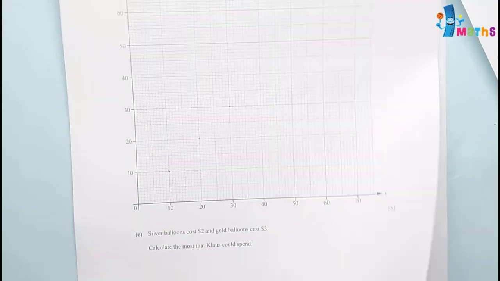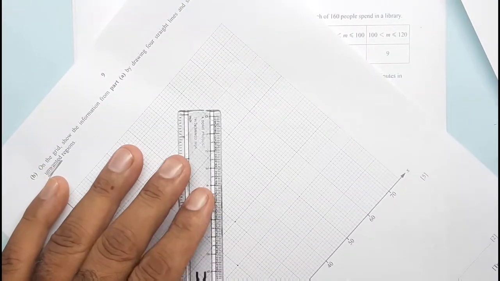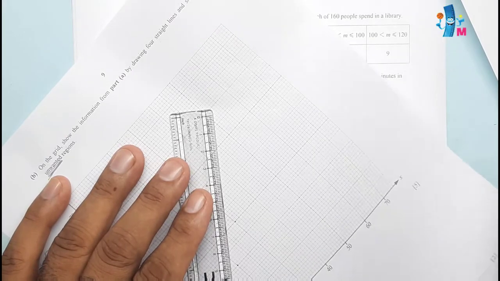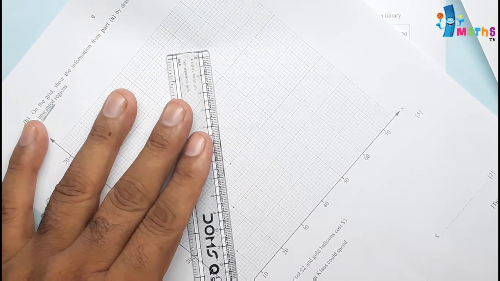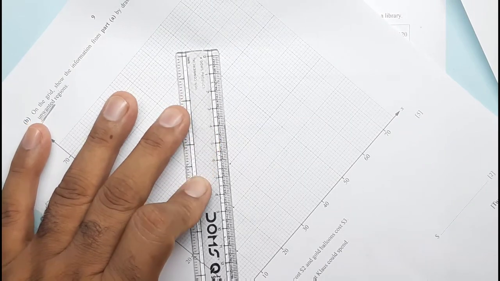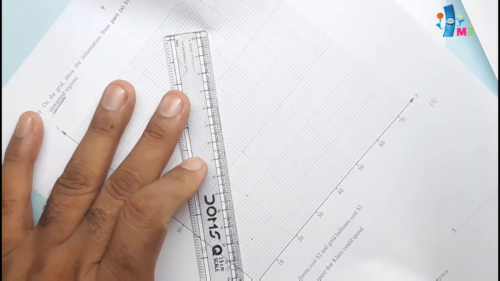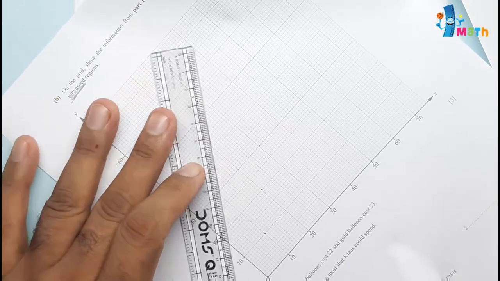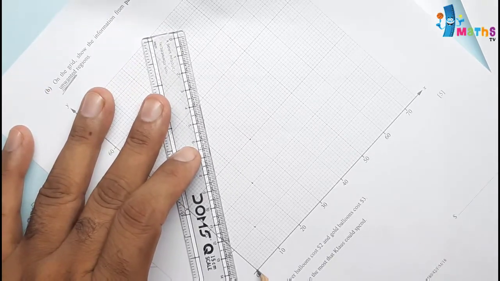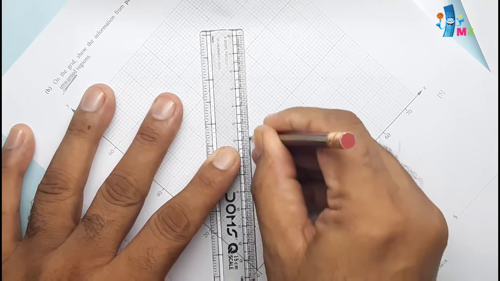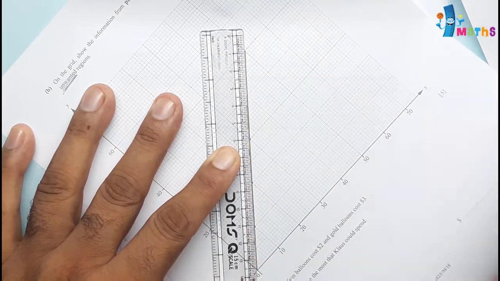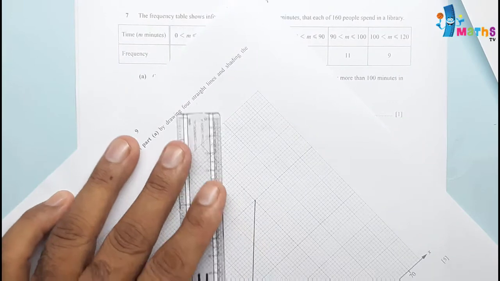So if we draw this line, starting from this point, I'm trying to show you the whole thing so that you can understand well. I've drawn it up to this point, and we can extend it.